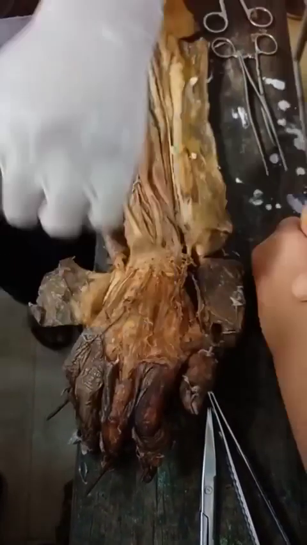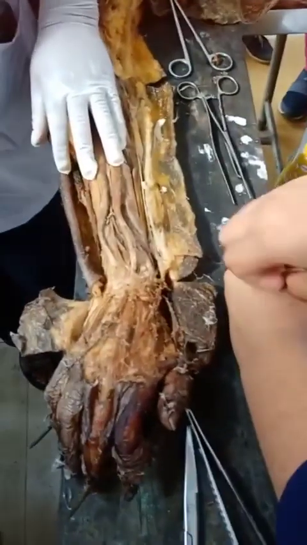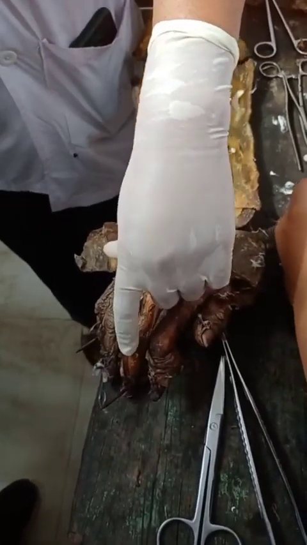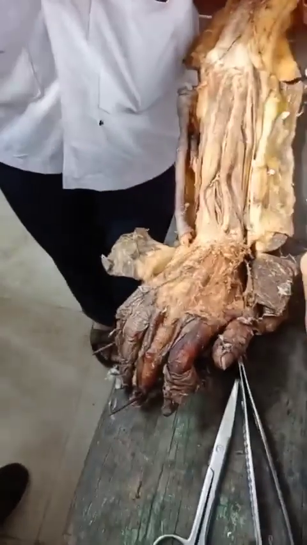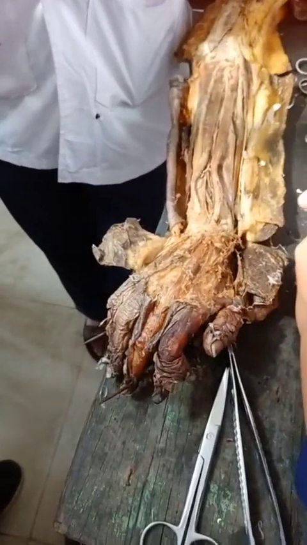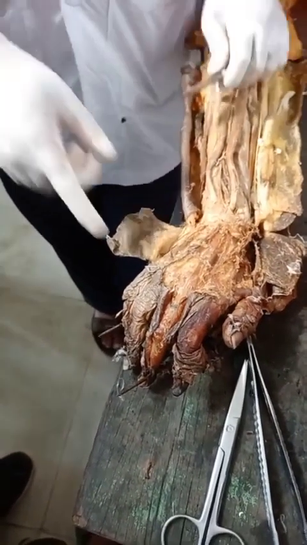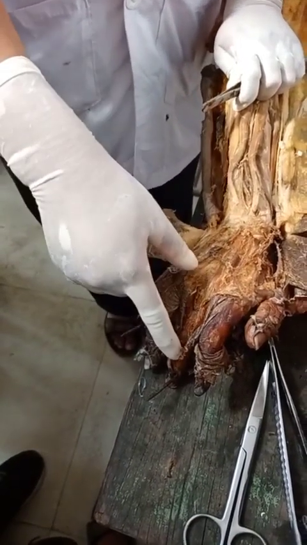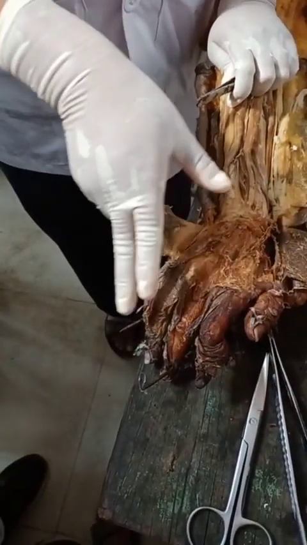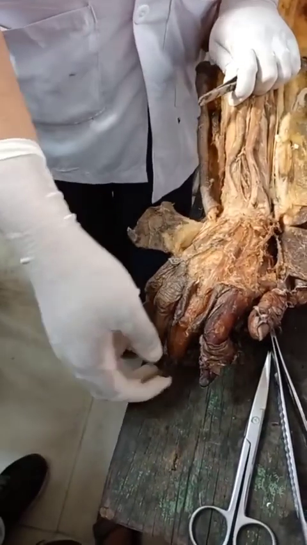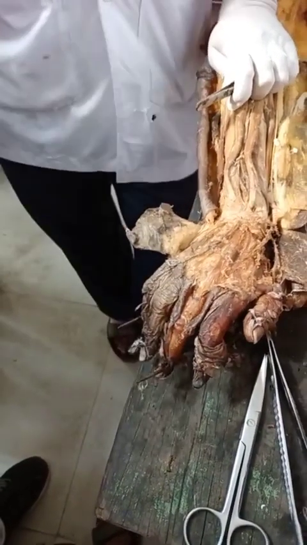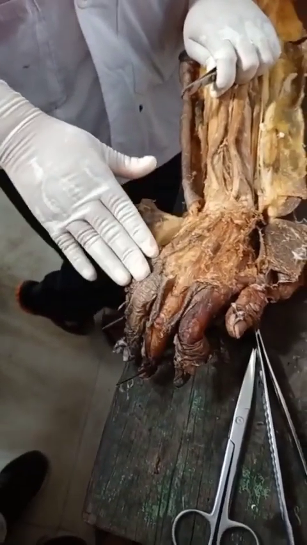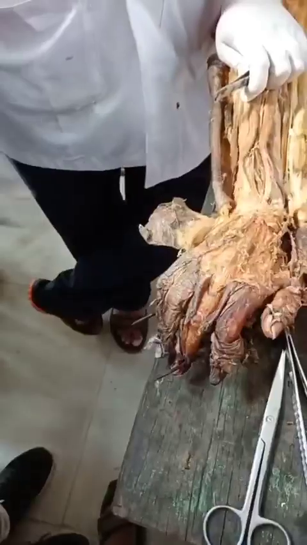This area is covered by the dorsal digital expansion, and from the dorsal digital expansion at the proximal interphalangeal joint it will trifurcate. Okay, like this, it will trifurcate. The middle one, the medial slip, is going to be attached to the base of the middle phalanx, and the two lateral slips will again be joined together, and they are going to be attached to the base of the terminal phalanx of the finger. Okay, so this is the dorsal digital expansion in case of the medial 4 fingers only, not in case of the thumb.